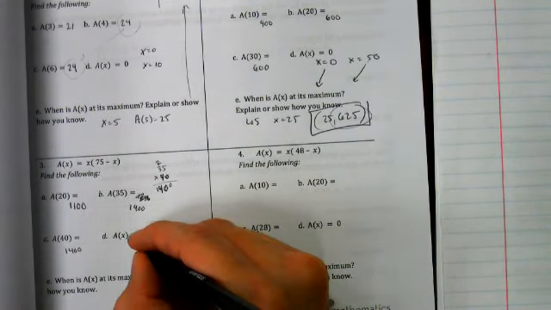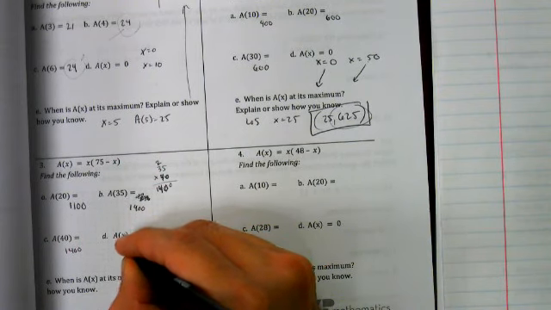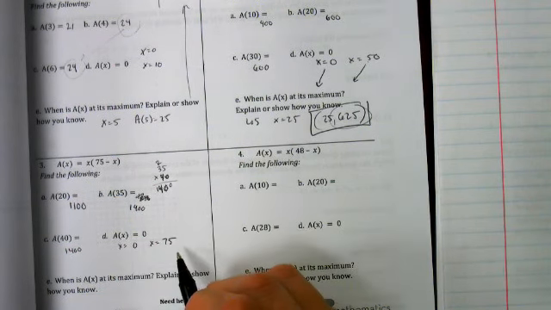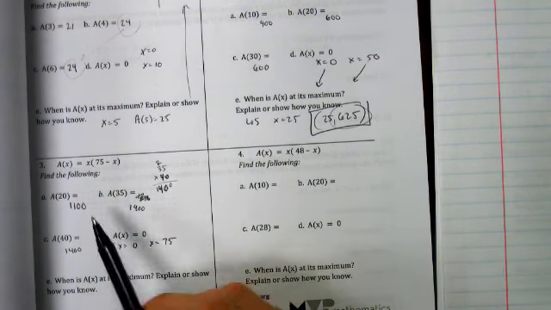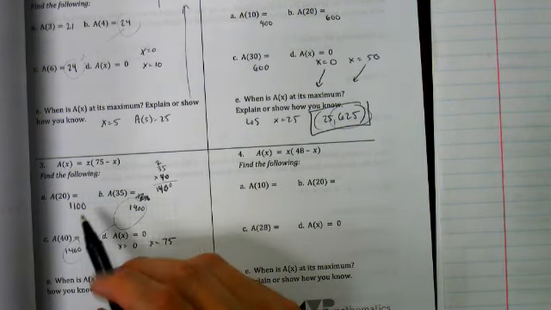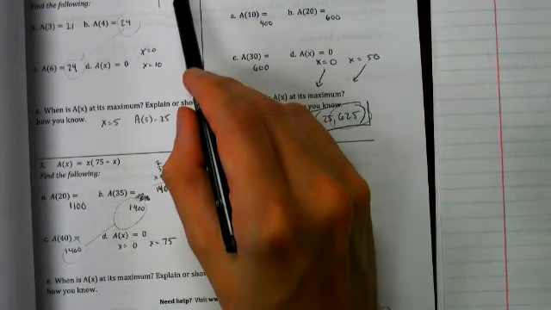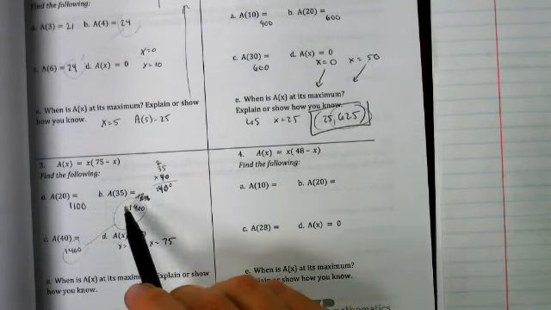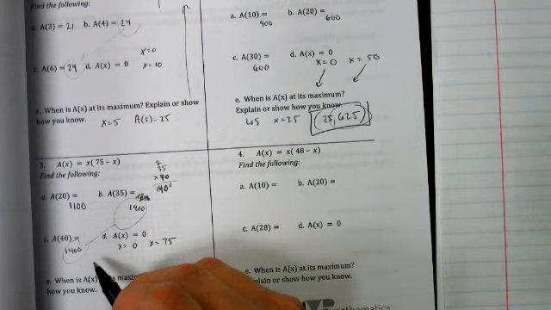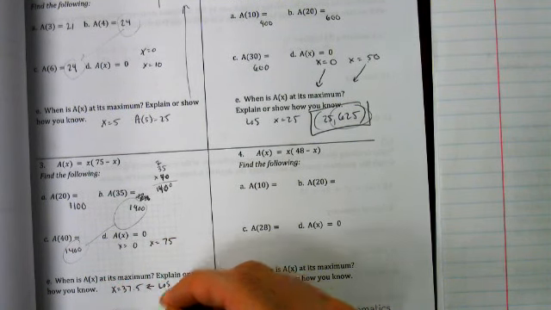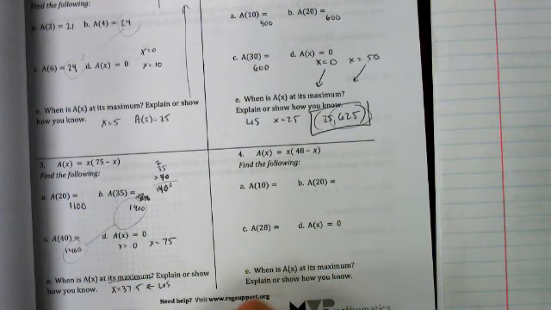When is it 0? It's 0 when x is 0 and when x is 75. I noticed that these two are the same value. So in the same way, I know my line of symmetry is going to be exactly in the middle between 40 and 35. And what's between 40 and 35? That would be 37.5. So when x equals 37.5, that's the line of symmetry. And that's when it's going to be at its maximum.